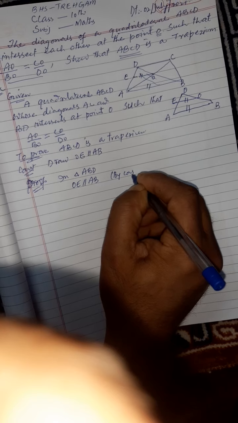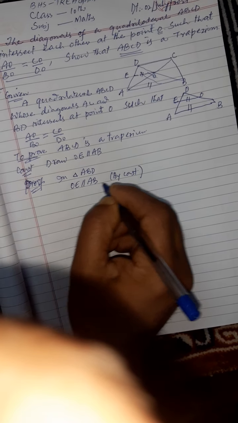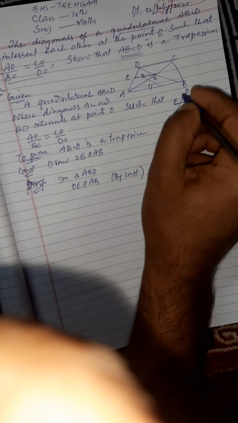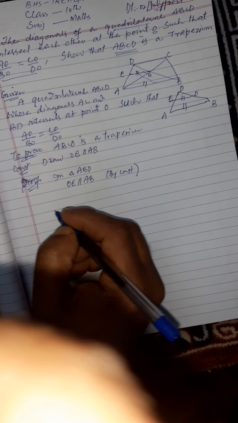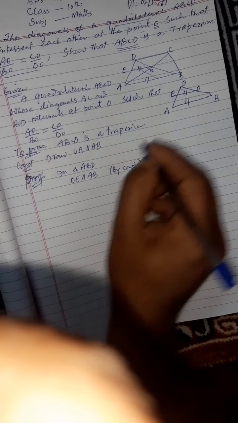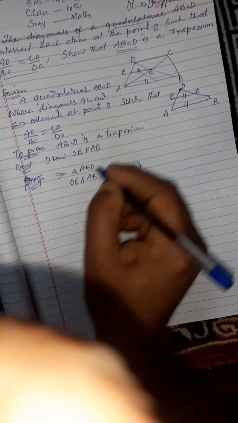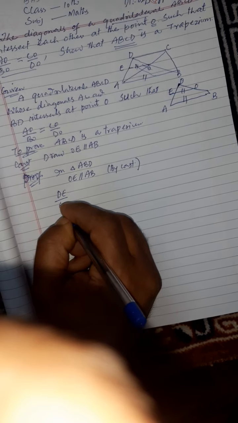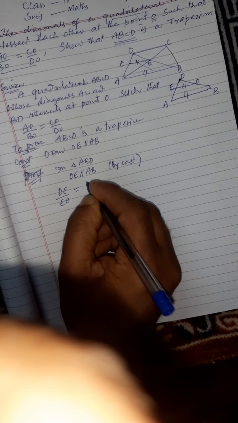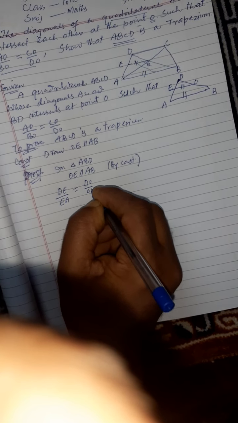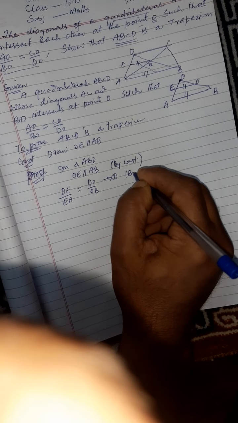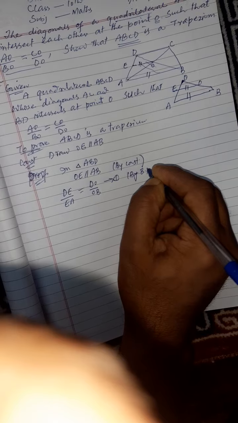So what happens to the triangle? The sides of the triangle will be divided in the same ratio from the common vertex. Here D is the common vertex, so we will write DE upon EA is equal to DO upon OB. Mark it as first, and write here by BPT, basic proportional theorem.